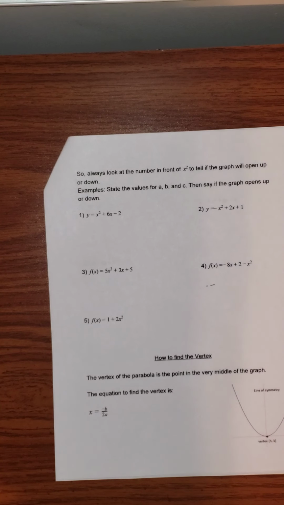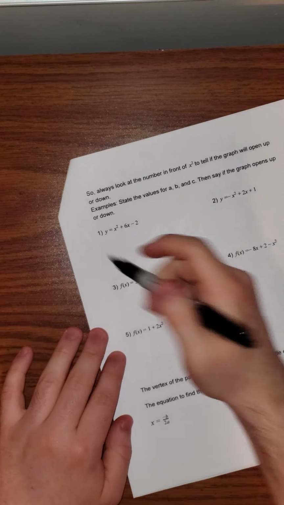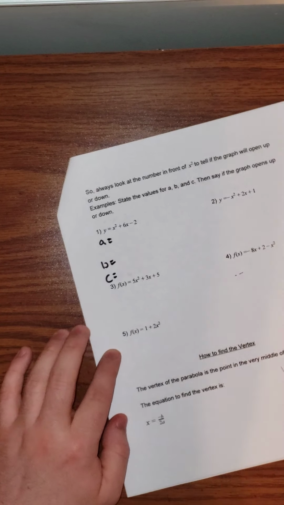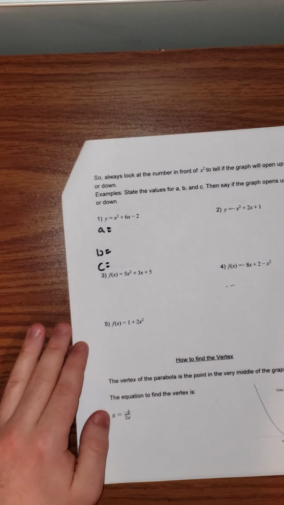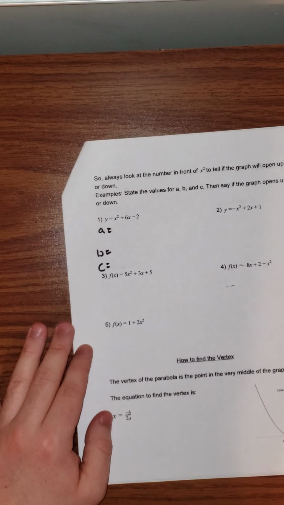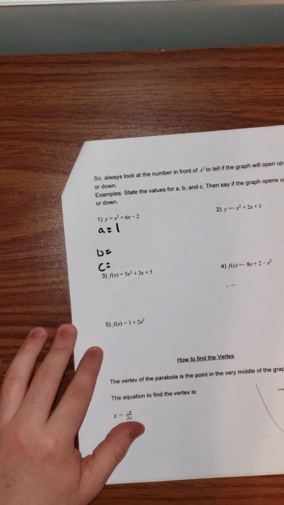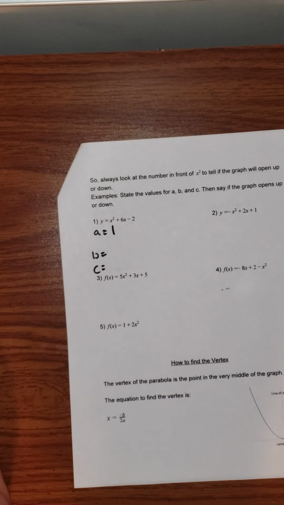So first, y equals x squared plus 6x minus 2. First thing we do is we find A, B, and C. Well, A is always the number in front of x squared, okay? So x squared is alone here, which means that there's an invisible 1 in front of that x squared. So A will equal 1 in this instance because there's an invisible 1 in front of that x squared.